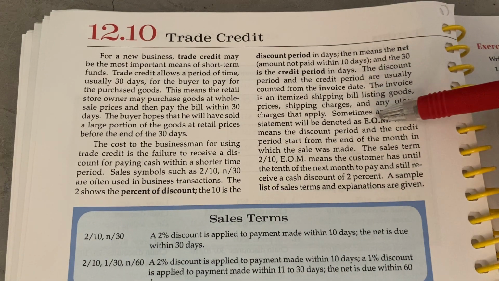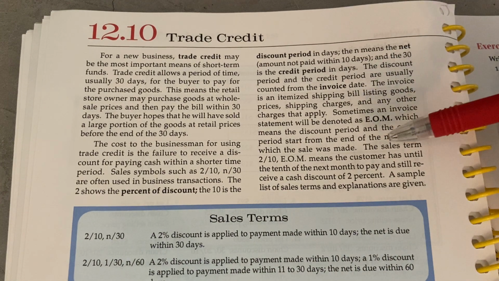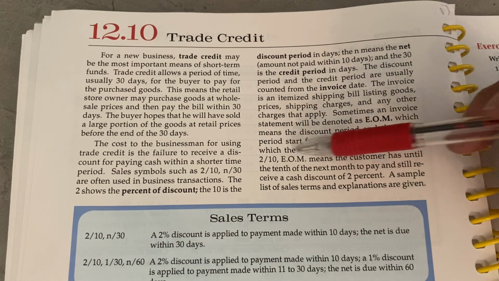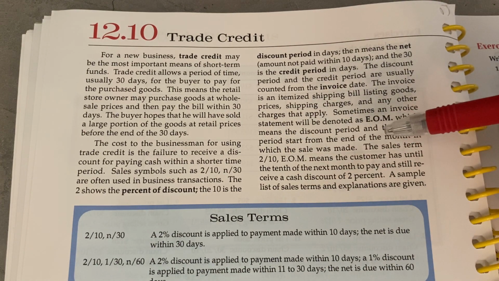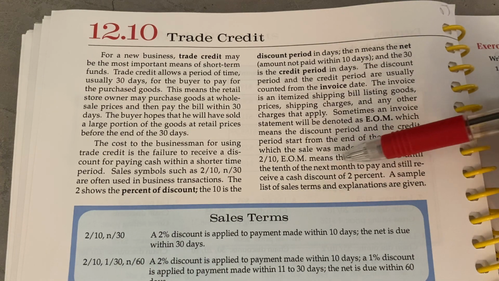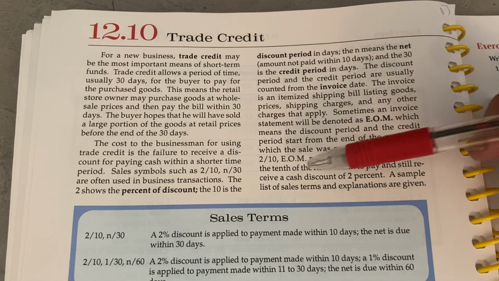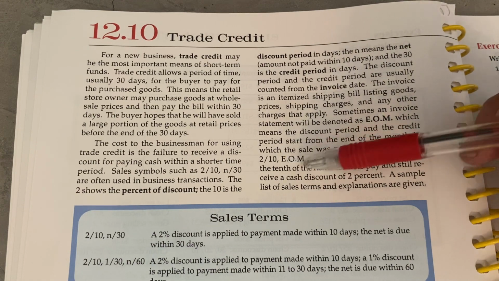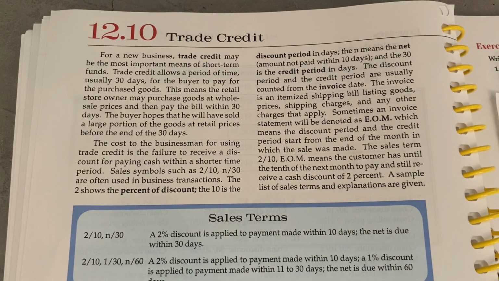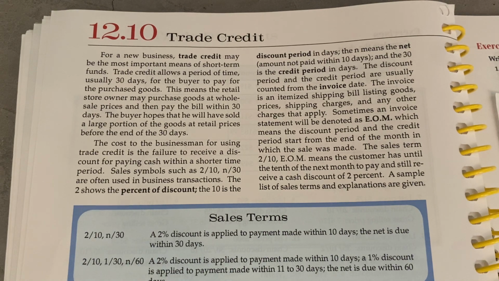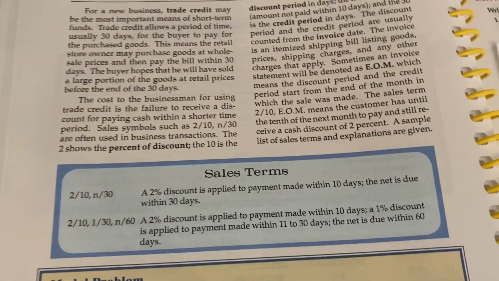And EOM means end of the month. So you might have the sales terms 2/10, if you see EOM, that means the customer has until the 10th of the next month to pay the bill to receive a cash discount of 2%. So EOM means end of the month, just so you know those terms. So if you have 2/10 end of the month, you'll know that means the customer has until the 10th of next month to pay and still receive cash discount of 2%. So just basically knowing those terms.